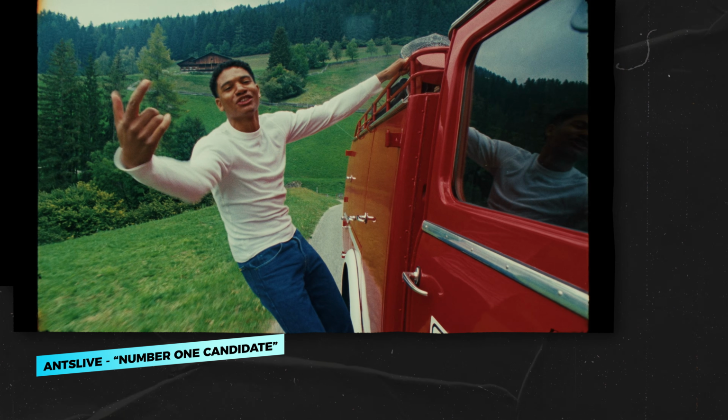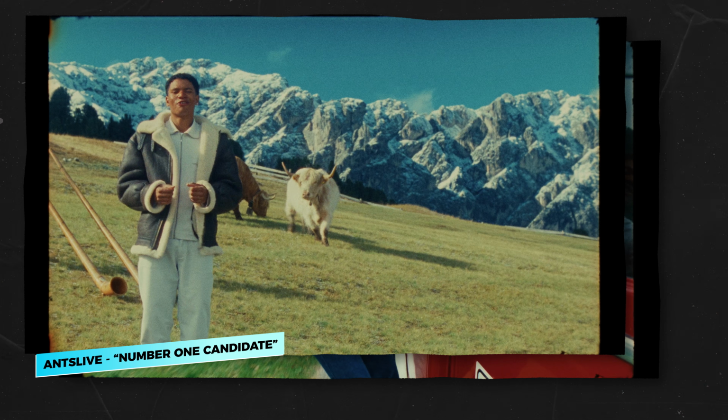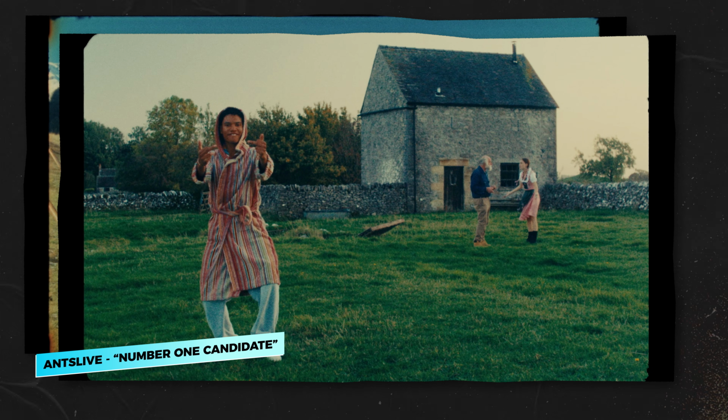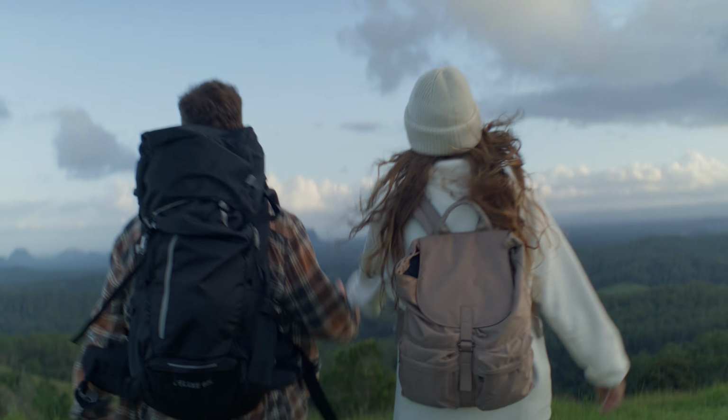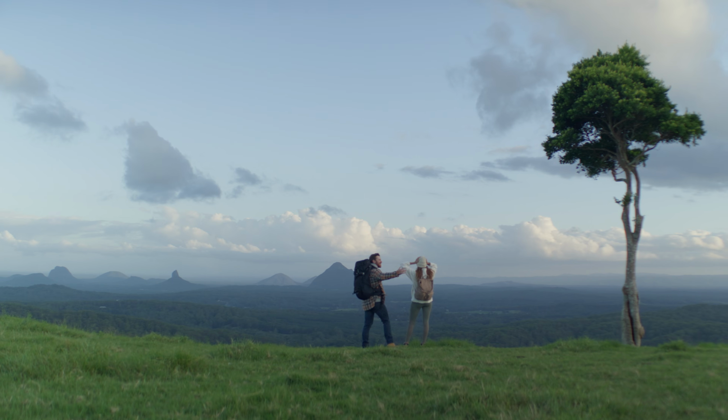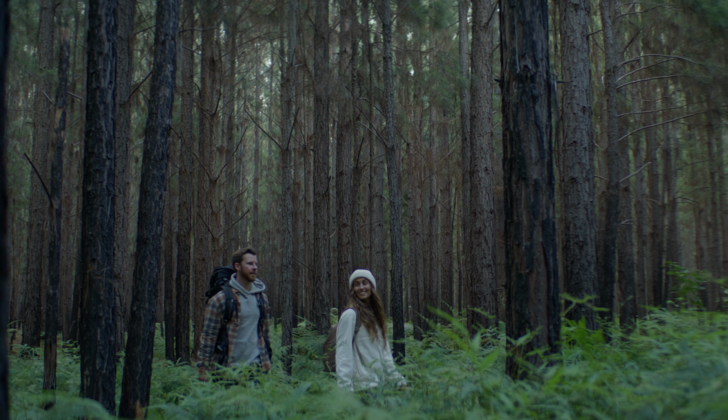To see how well the plugin performs, I'm going to try to recreate the look of the music video #1 candidate shot on 16mm film and see how close we can get using these clips captured in a similar location and time of day. So without further ado, let's dive in.